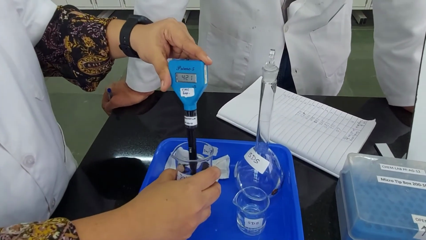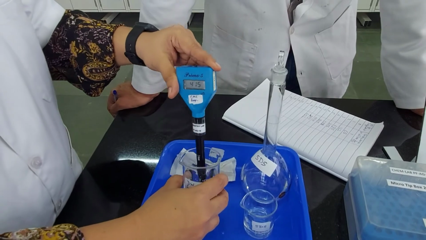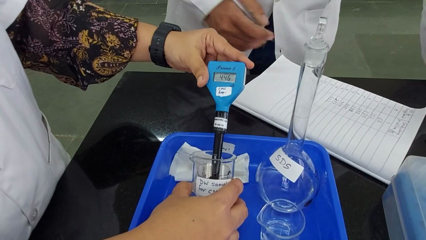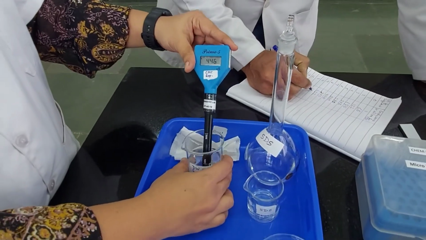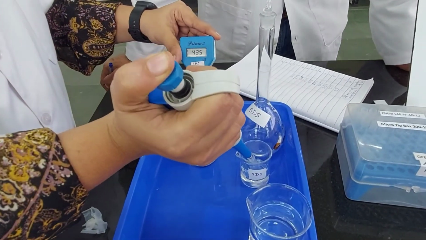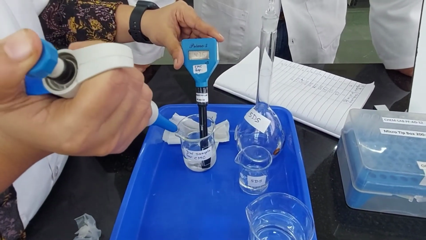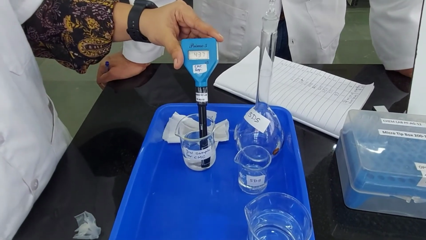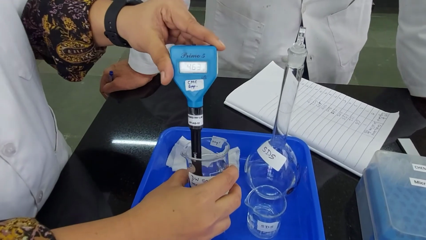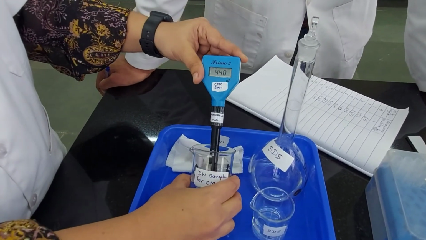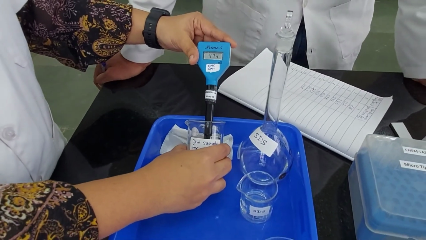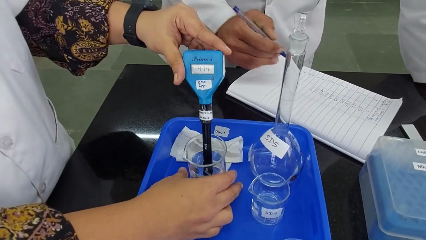So then the next reading would be 445, right? Yeah, it's quite linear in nature, but less steep than before. So we have already passed the CMC mark, right? If you plot the graph, you will see a nice kink in the graph, right? And 474.